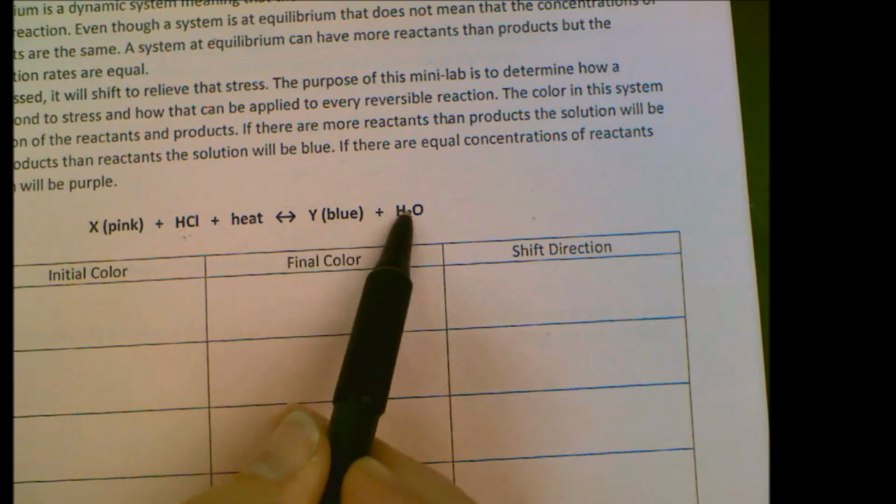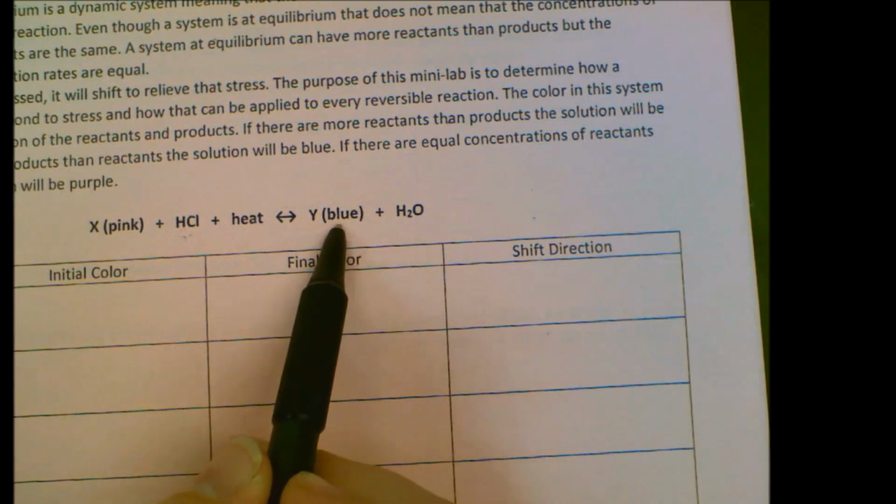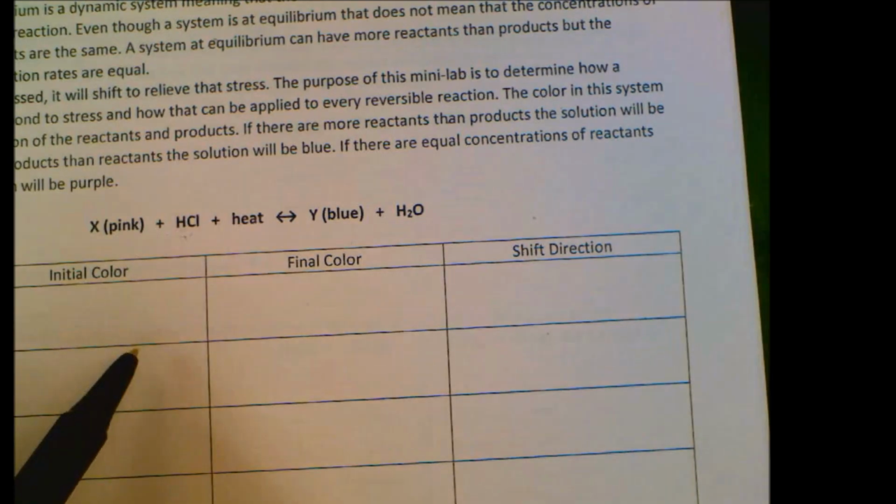So it's going to decrease the amount of our products. We're going to use those up. Increase the amount of our reactants.